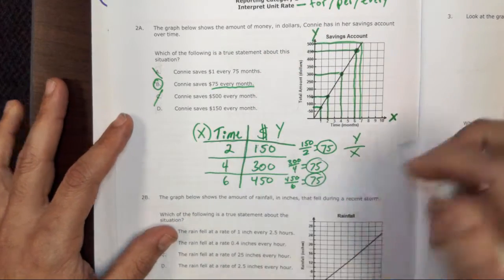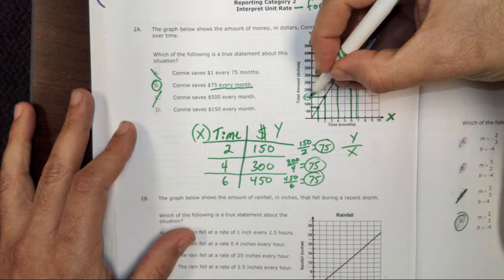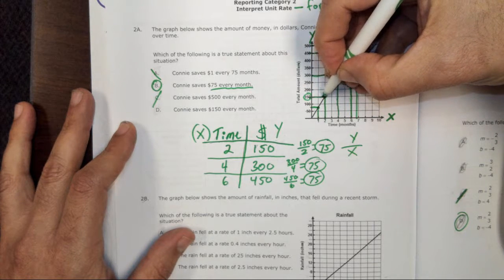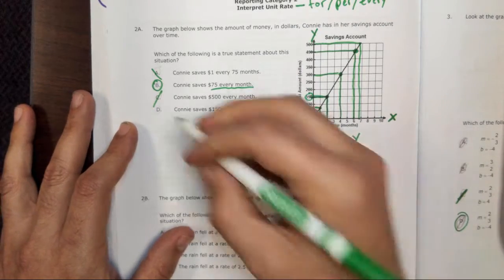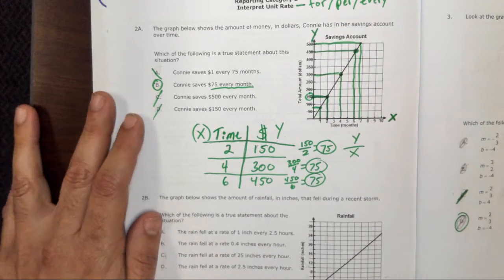All right, 150. Does she save 150 a month? No, we figured out that 150, or $150, was in 2 months. All right, so that's incorrect. Okay.